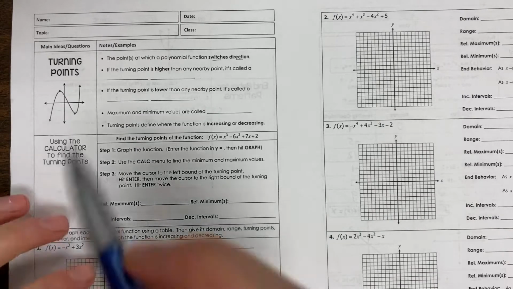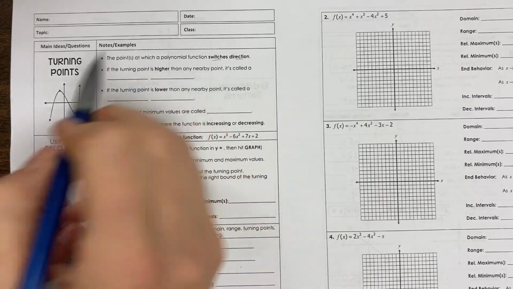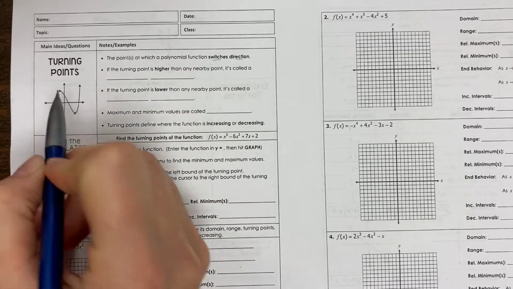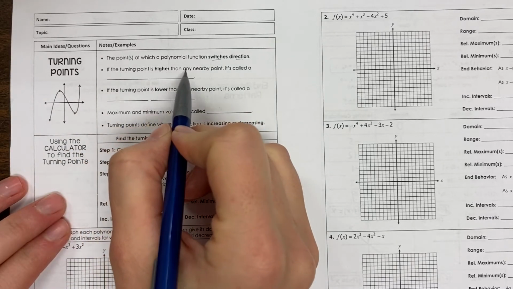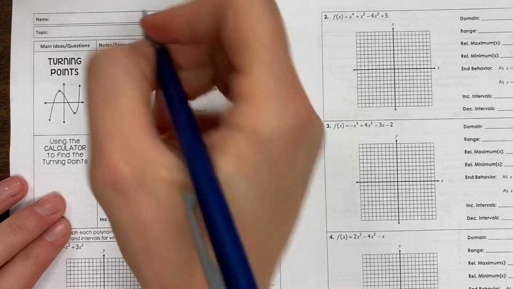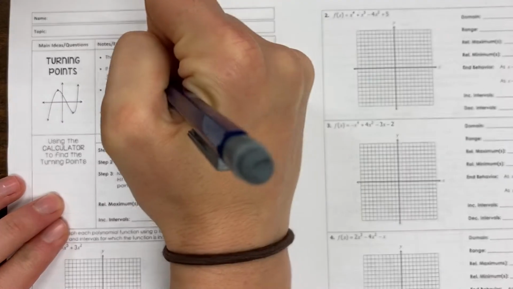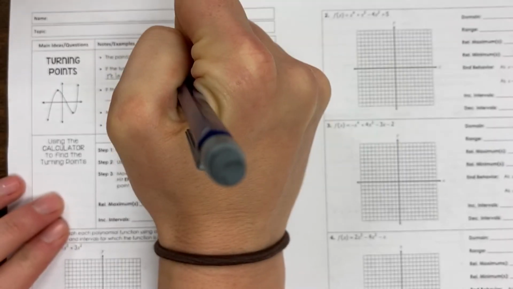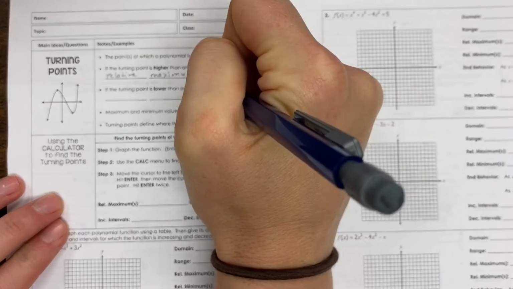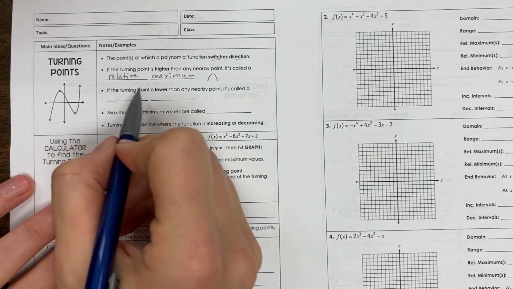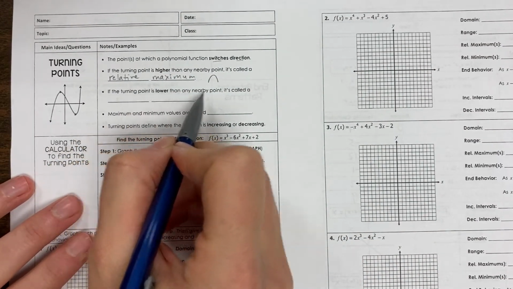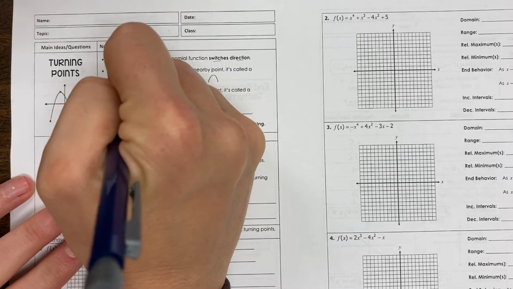The first one, if you have a hill, kind of like this one right here, if the turning point is higher than any nearby point, it is called a relative maximum. And it looks like a hill, so it looks like that. If the turning point is lower than any nearby point, it's called a relative minimum.